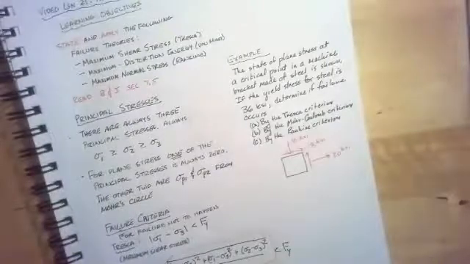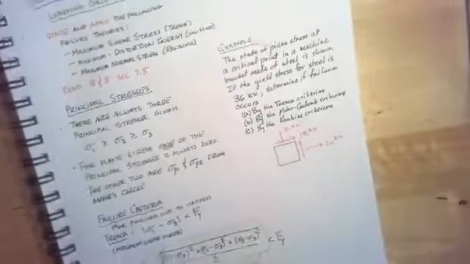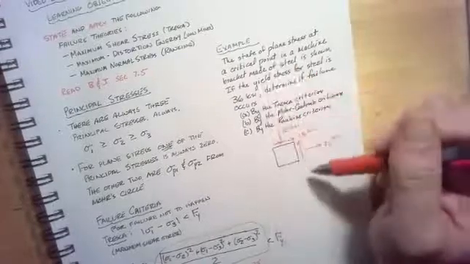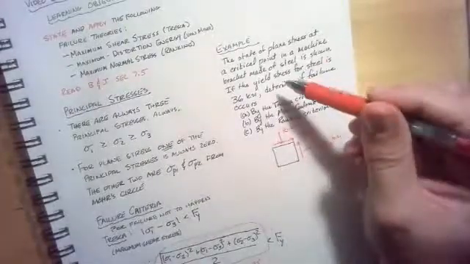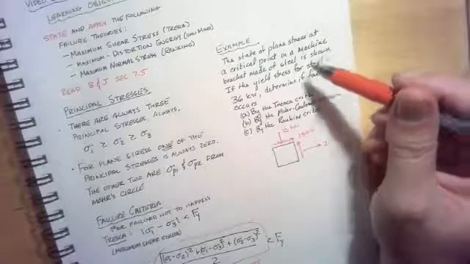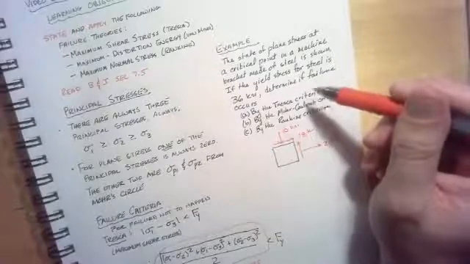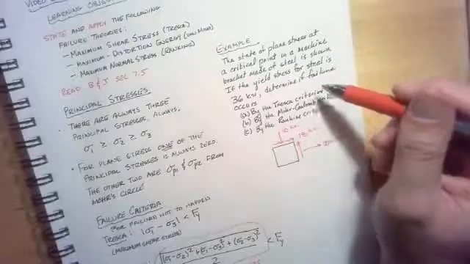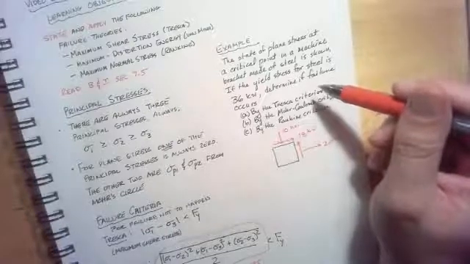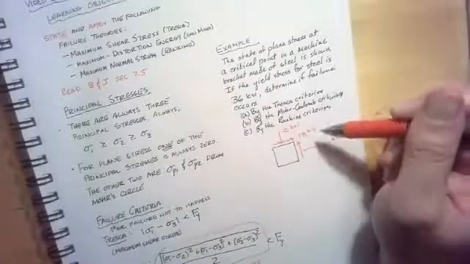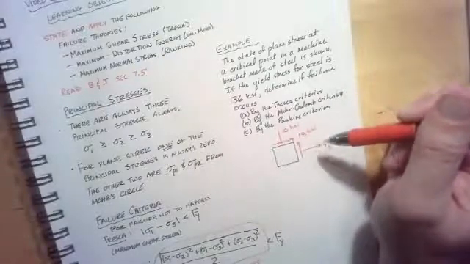Let's take a look at an example. And I've got a plane stress element. It's at a critical point in a machine bracket made of steel. It's shown. We know that the yield stress is 36 KSI. And we want to determine if failure occurs using the Tresca criterion, the Mohr-Coulomb criterion, and the Rankine criterion.